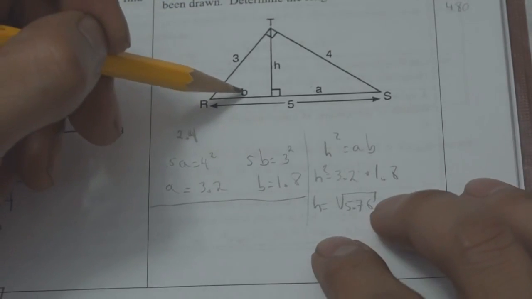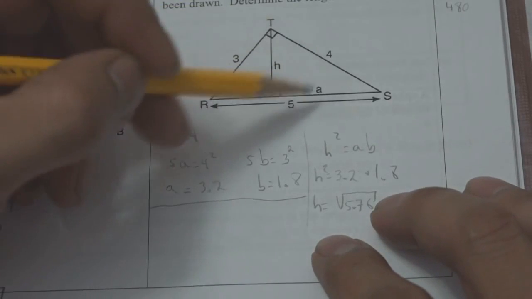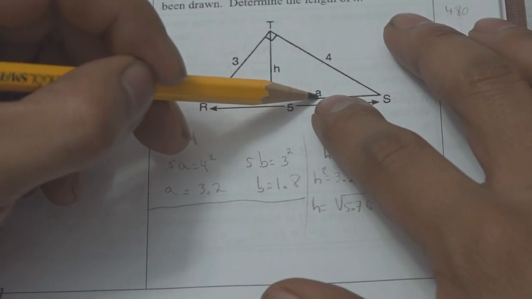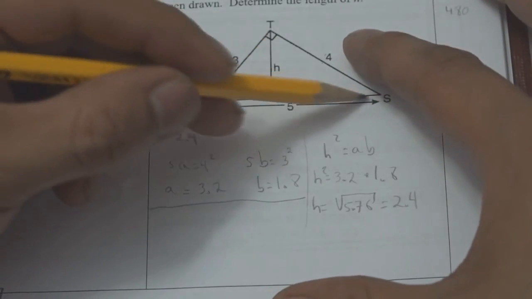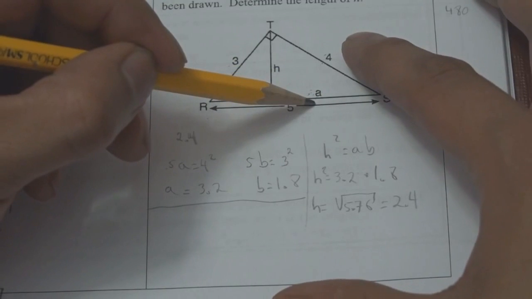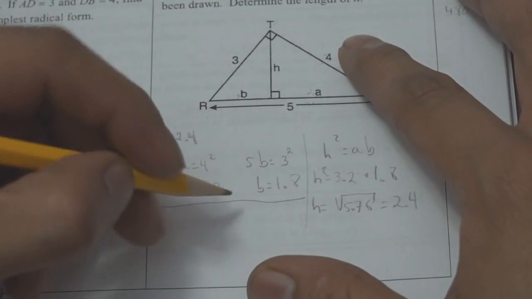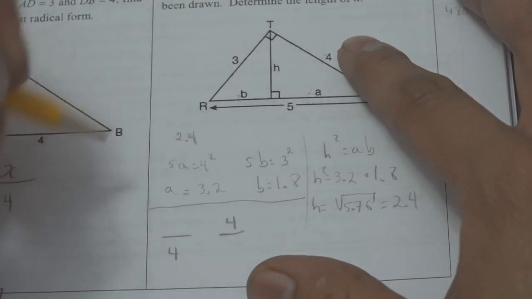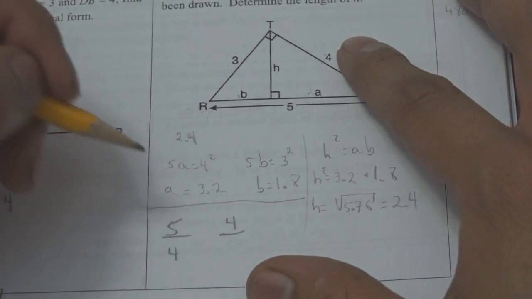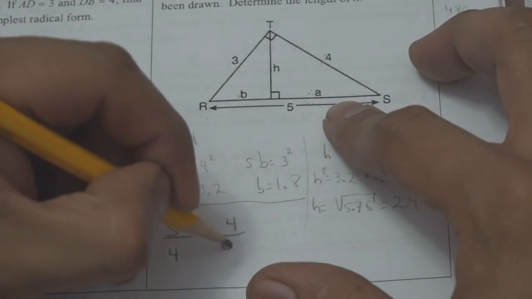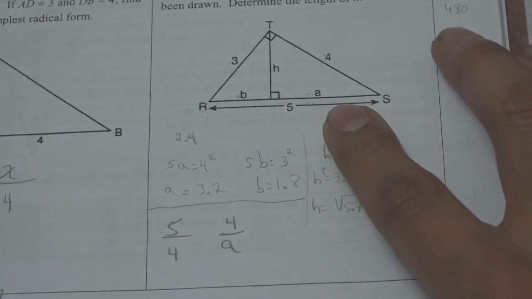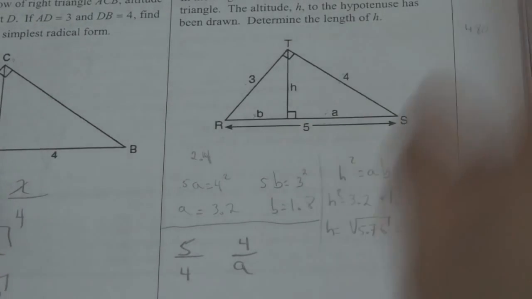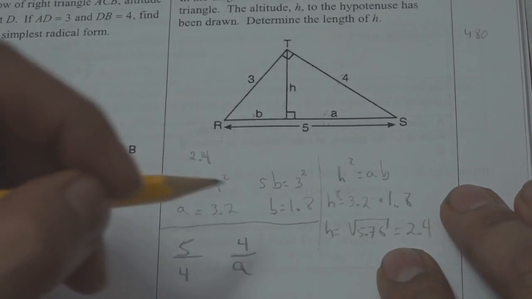First to find b or a, let's find a first. To find a, I am going to use the leg theorem, because I have the leg, I have the whole hypotenuse, and I need the projection. The leg theorem says that the leg is the mean proportional of the whole hypotenuse and the projection, which is a. You have to use your common sense. This is not mechanical, where it's the same formula over and over. You need to know how to utilize it.